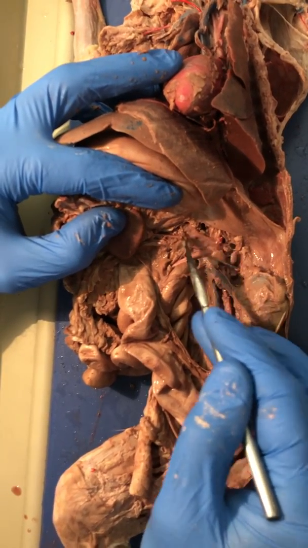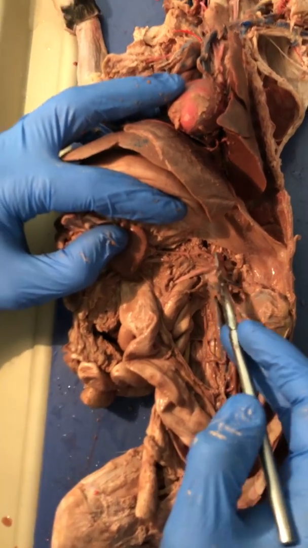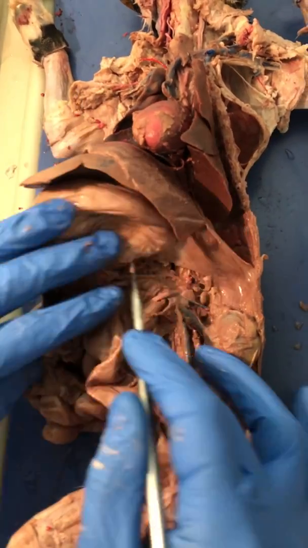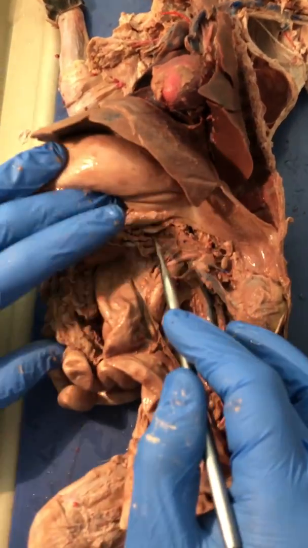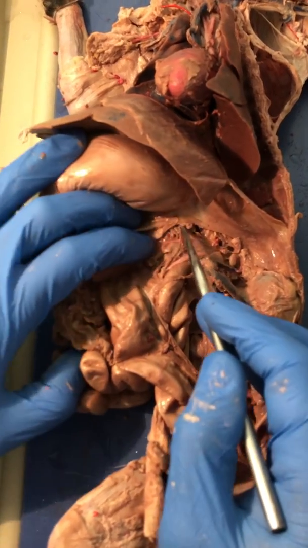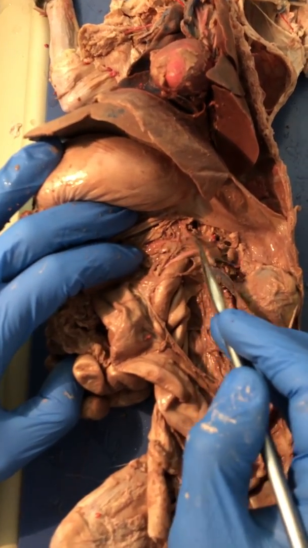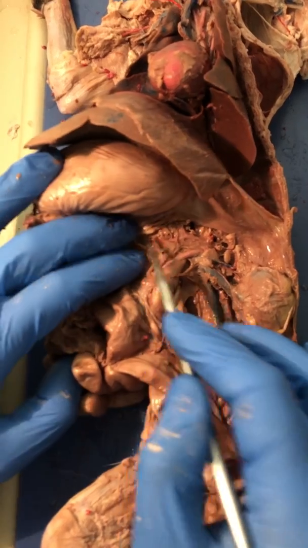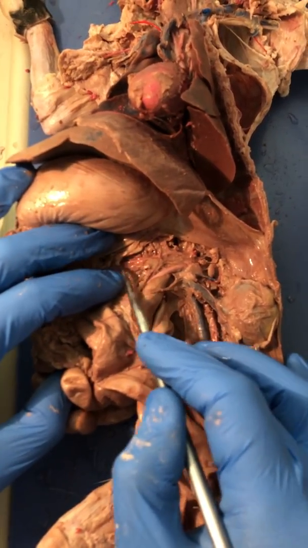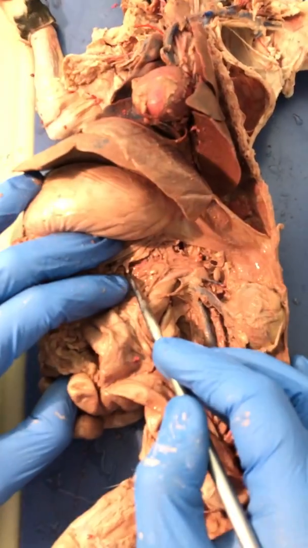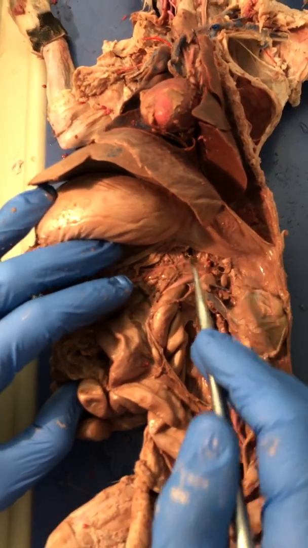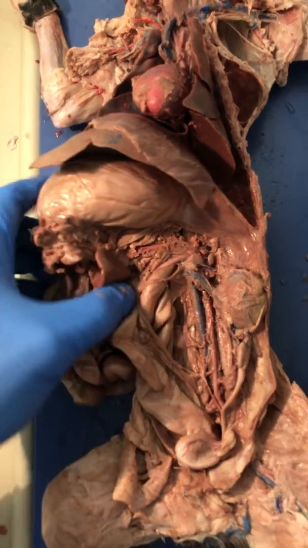Above this one, we have the celiac trunk. And on the celiac trunk, we have a few branches we got to follow. The first one is the hepatic branch coming off the celiac trunk. Second one is the gastric branch. The third one is the splenic branch coming off the celiac trunk. That is all the blood vessels in the abdominal region.